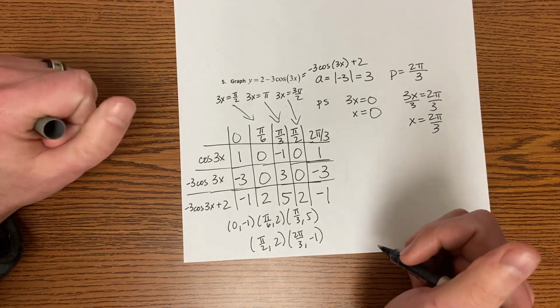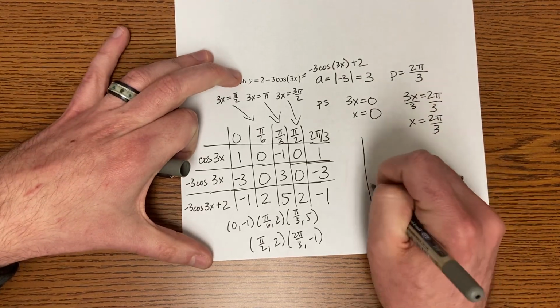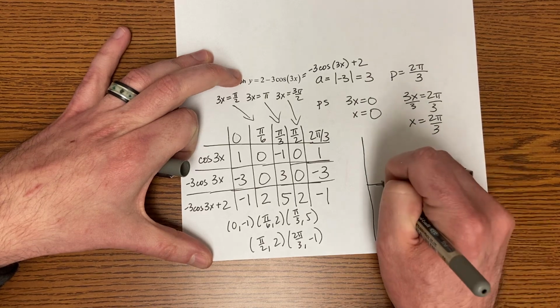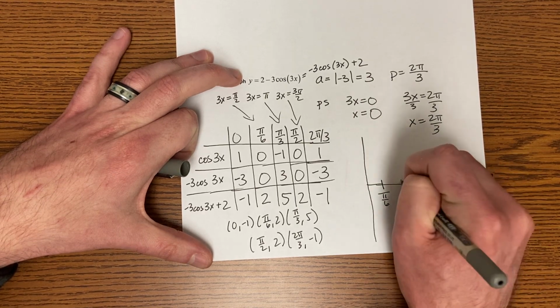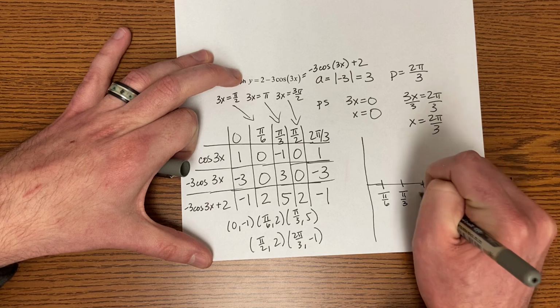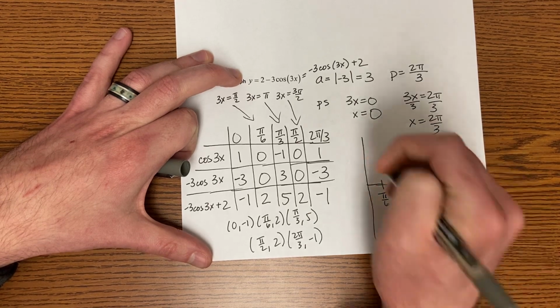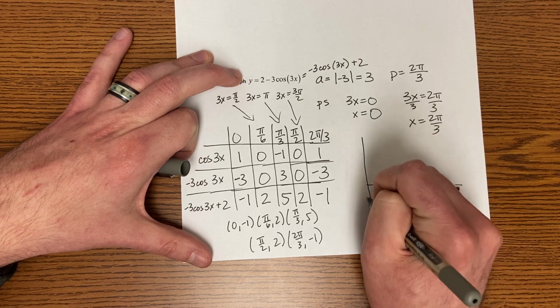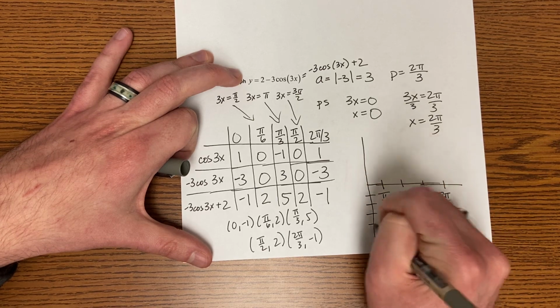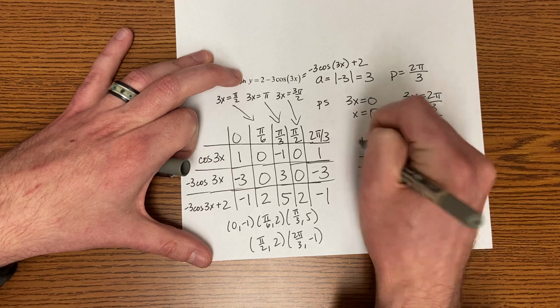So we can graph this. It only goes to the right for this period. We can go by pi over 6's, because then that's pi over 3 exactly, then pi over 2, and 2 pi over 3. So it's perfect. We know off the top it has to go only down to negative 1, but it has to go up to 5.